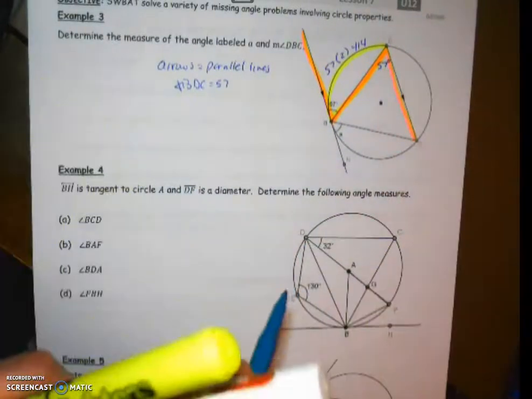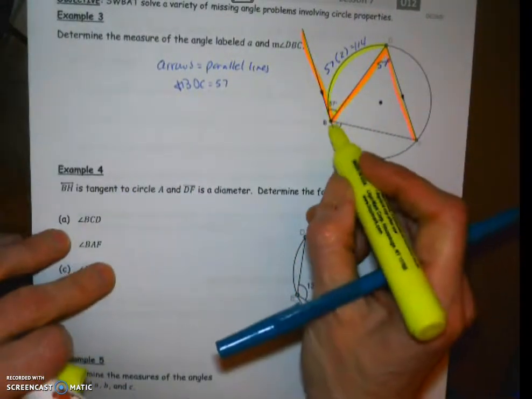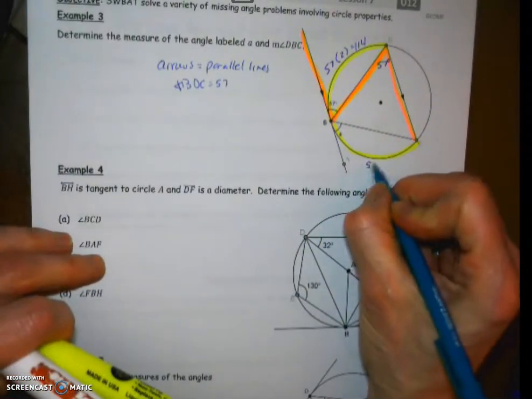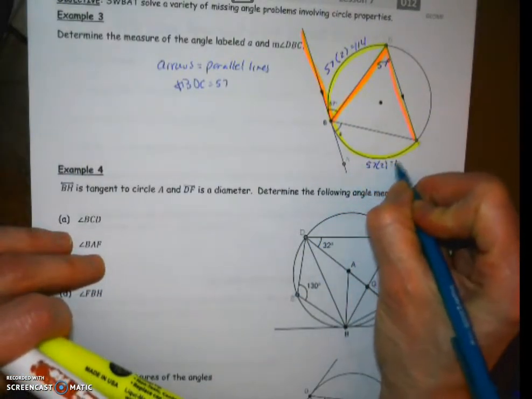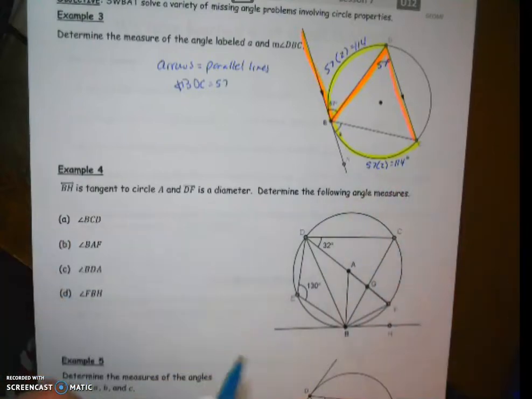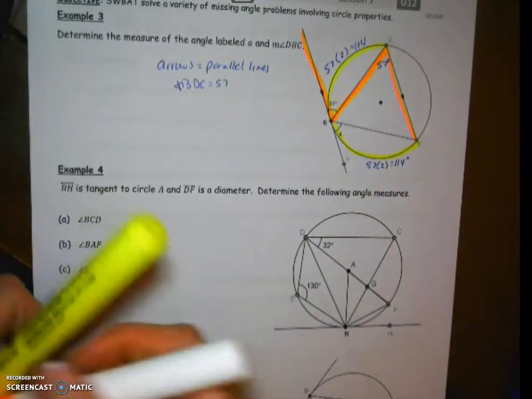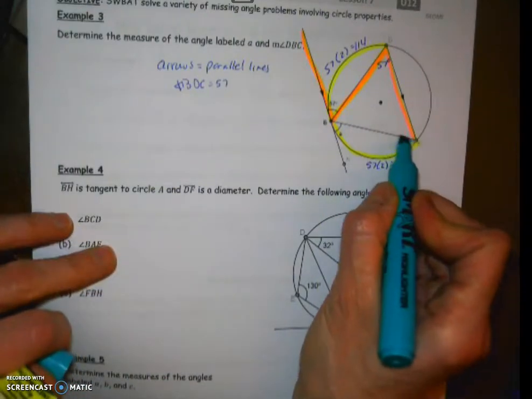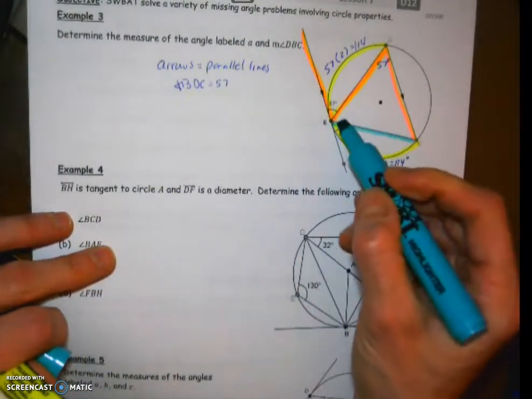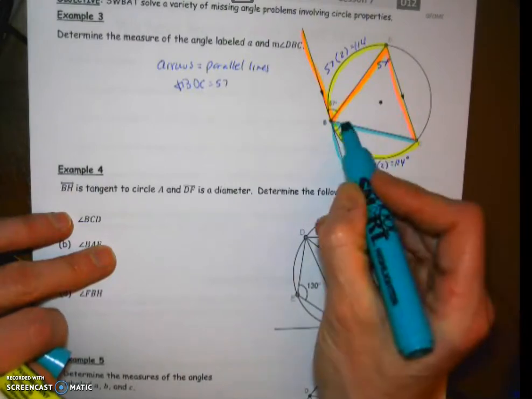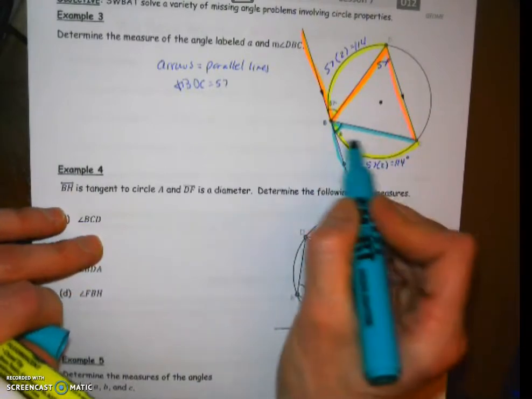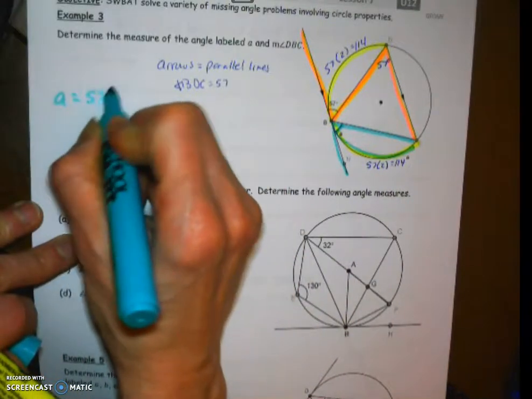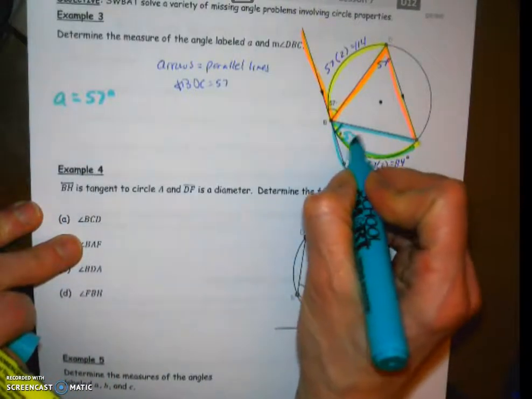Now this is an inscribed angle, which means it's going to be half of this intercepted arc right over here. So that means that this arc here is going to be 57 times 2, which is also 114 degrees. So when they ask me to find angle A, which is this angle here, angle CB, that's a chord, down to N, that's a tangent, this angle here is going to be half of its intercepted arc. So angle A is going to be half of 114, 57 degrees.